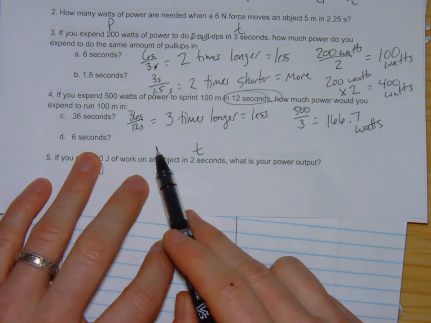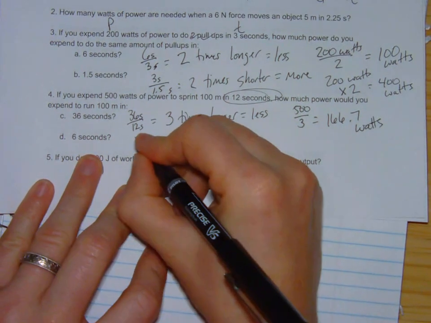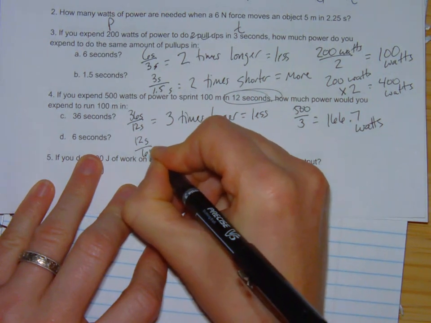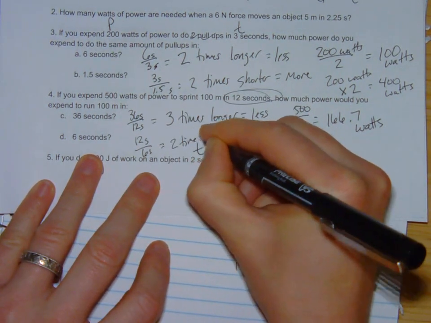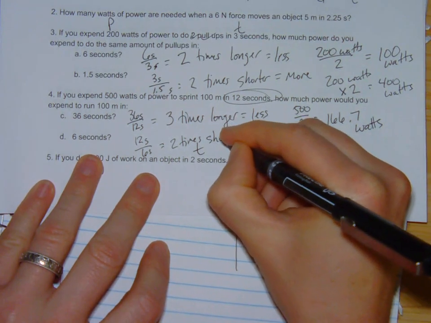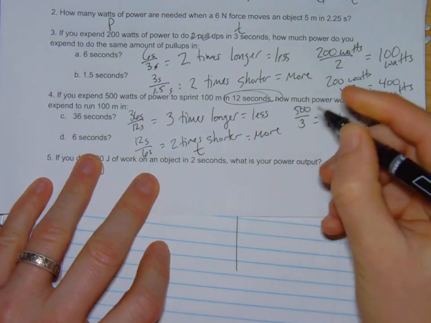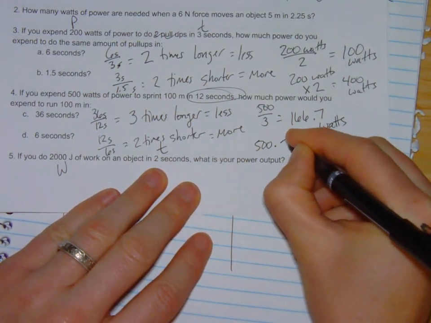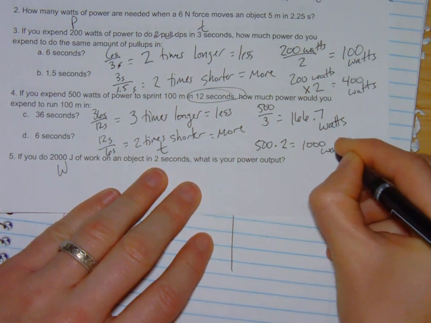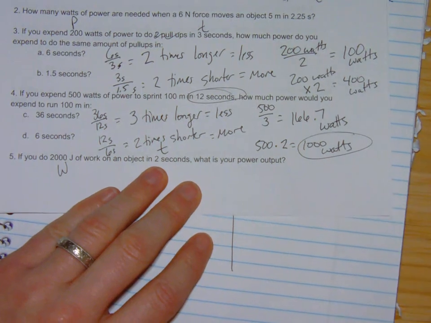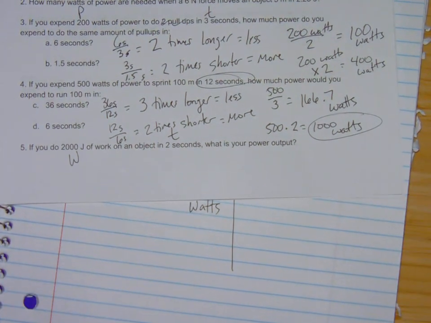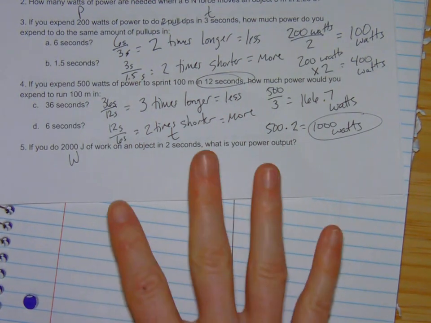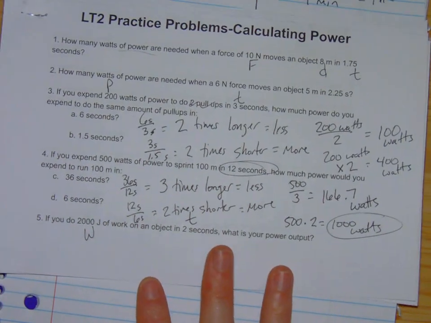But this next person, we compare our times, 12 seconds versus 6 seconds. That is 2 times faster, shorter, which means they are more powerful now. So we take the original power, which is 500, and we multiply it by 2. So this person, 1,000 watts, because they took that 100 meters and man, they moved. They achieved that in 6 seconds versus 12. Half the time, twice as powerful. And that is it for LT2. Good luck.